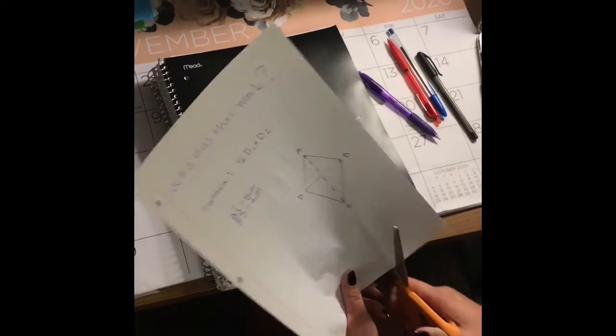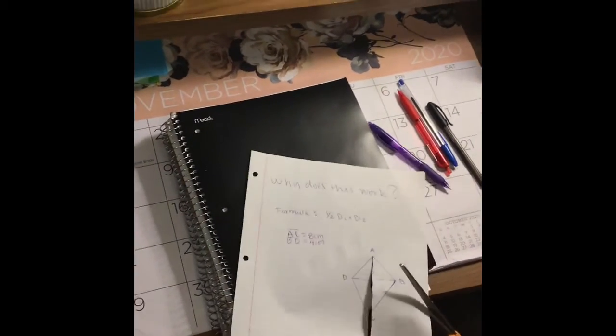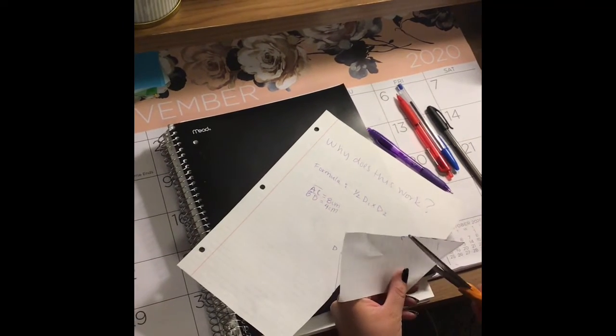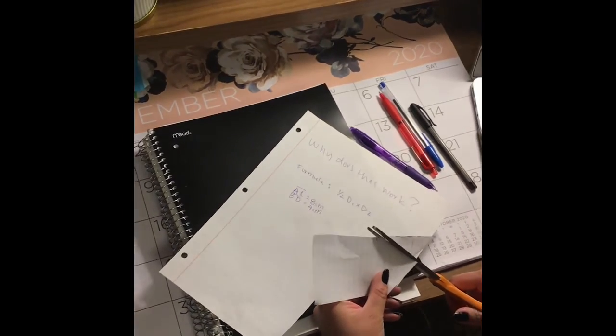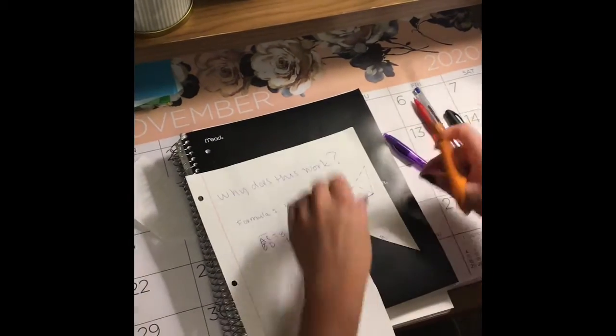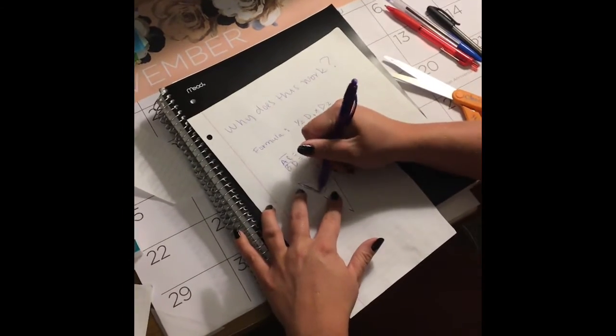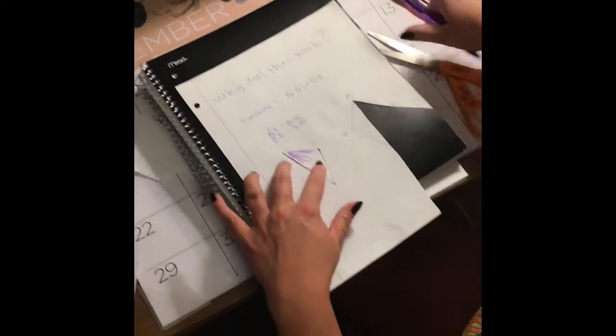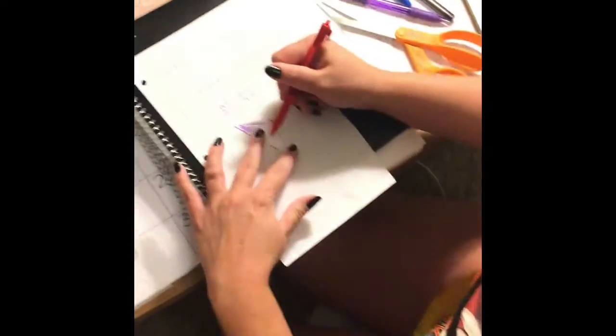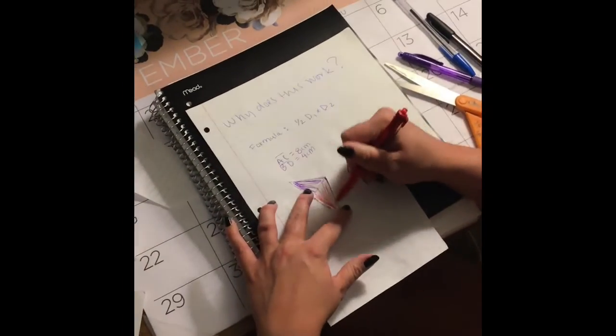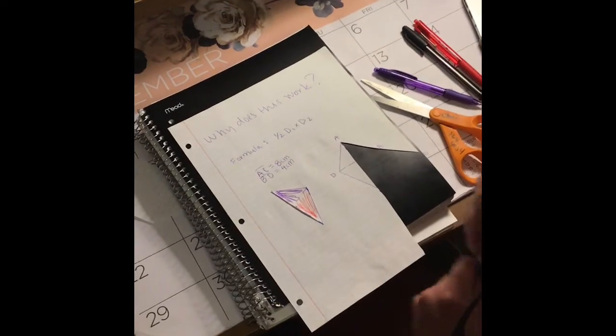So I'm going to cut this out to show you what I mean. All right. Just to make this a little easier too, we'll color these in all separate so we can remember that they are different parts.